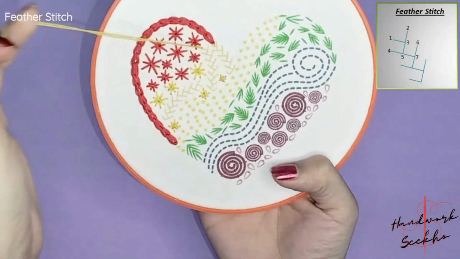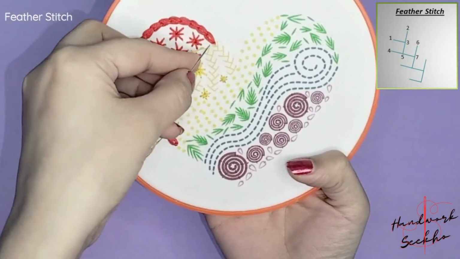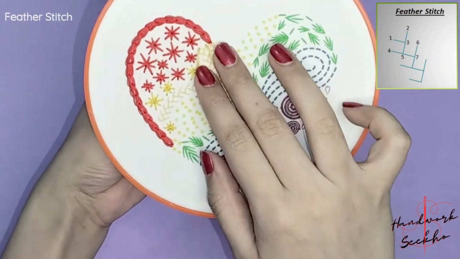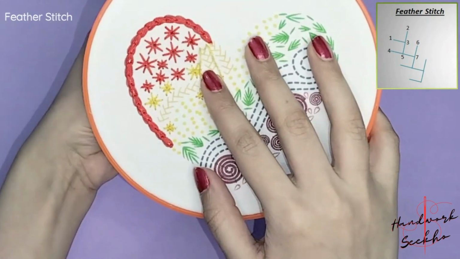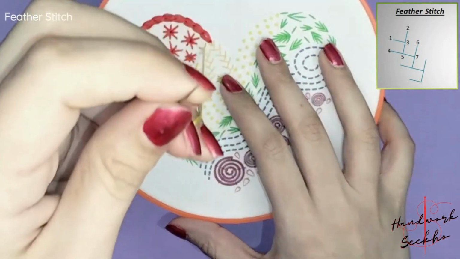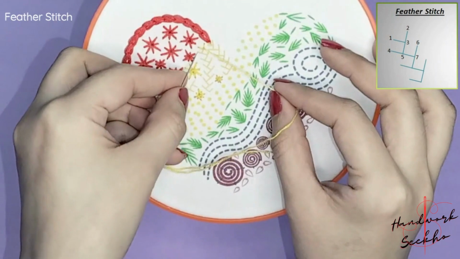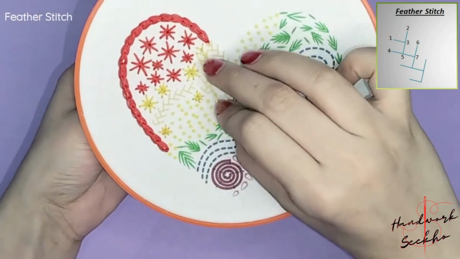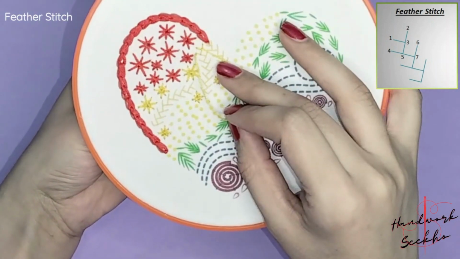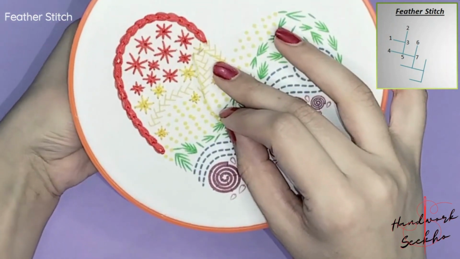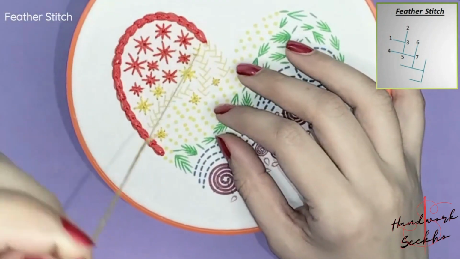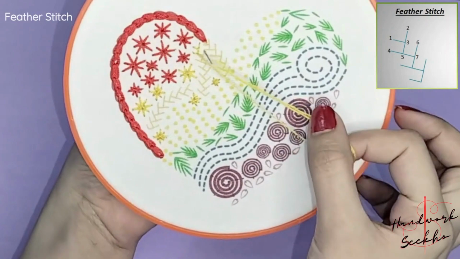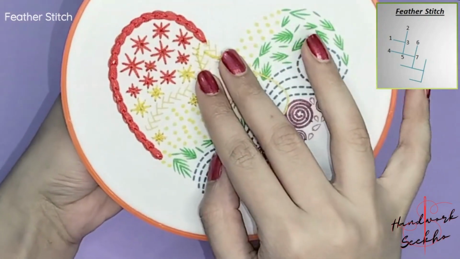Bring the needle up at 1 and then put down the needle through 2. Now bring out the needle through point 3. Repeat the stitch by putting down the needle through 4 and bring it out through 5. Continue stitching, repeating the same steps for basic feather stitch.